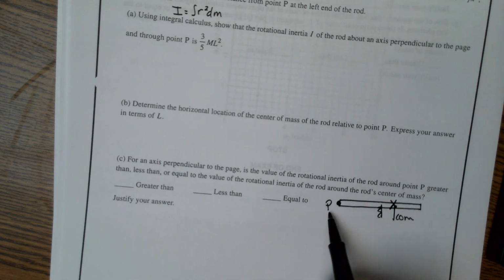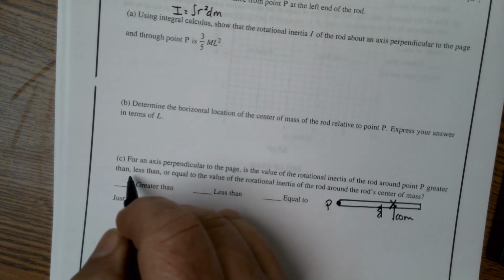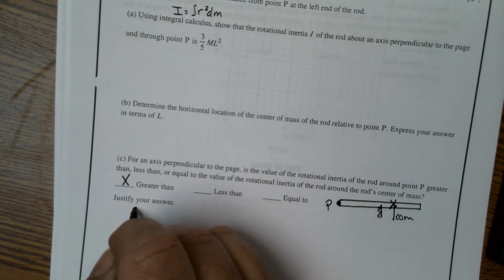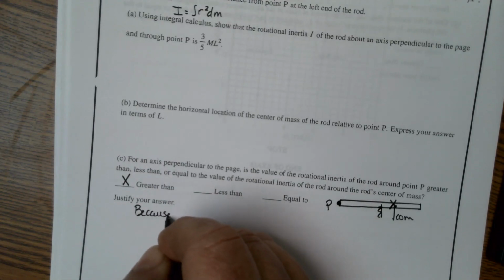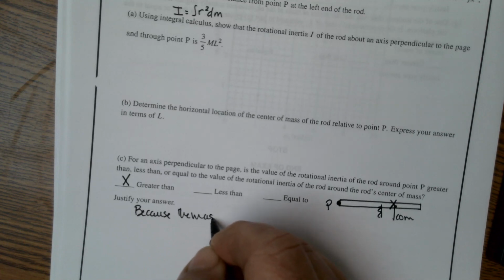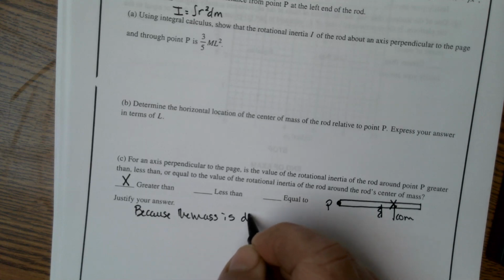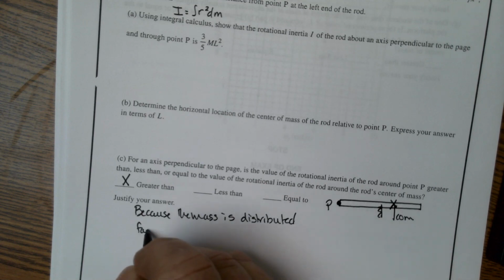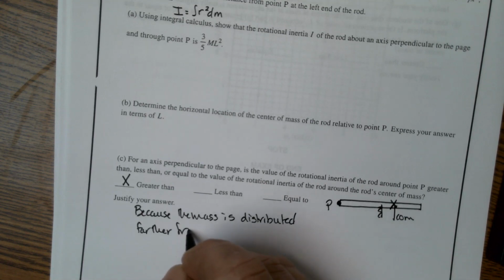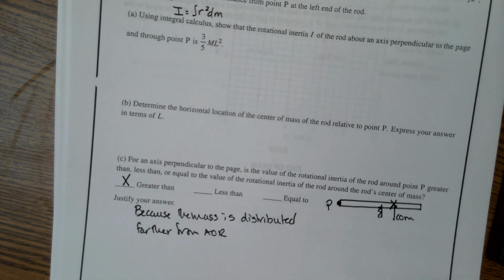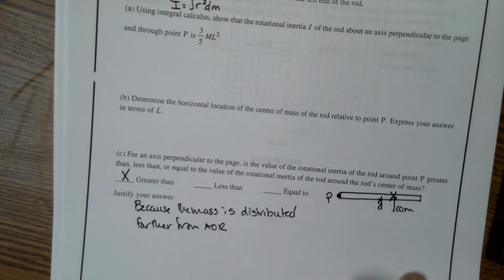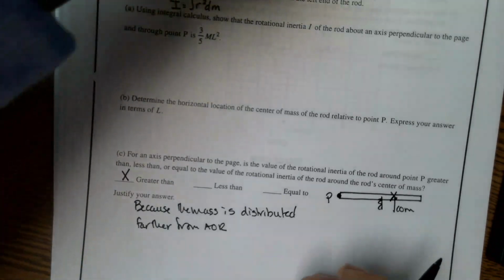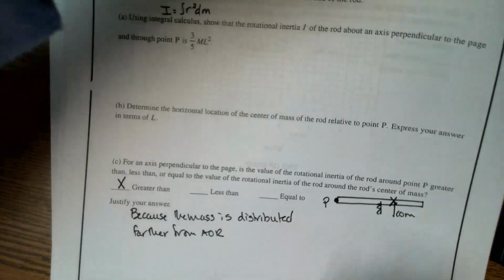So the inertia at point P will be greater, because the mass is distributed farther from the axis of rotation. That makes it more difficult to spin. That's just the relationship we know between I and how the mass is distributed.